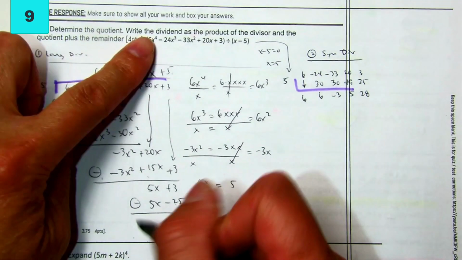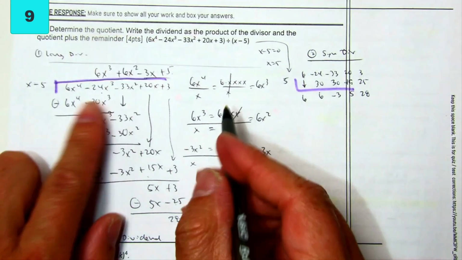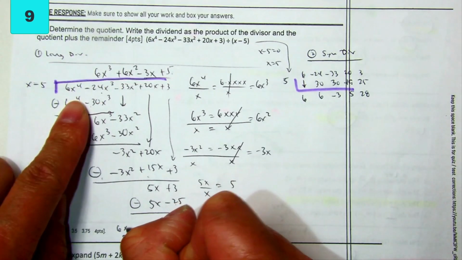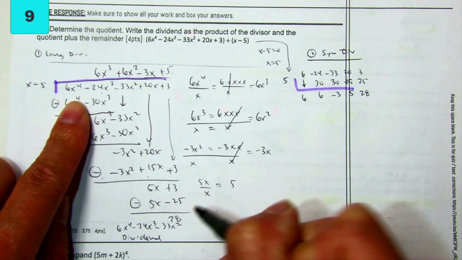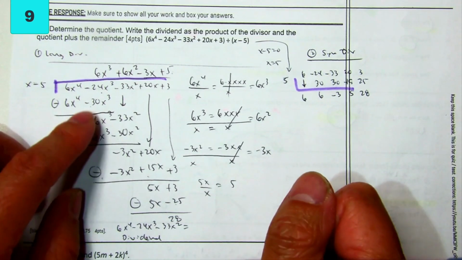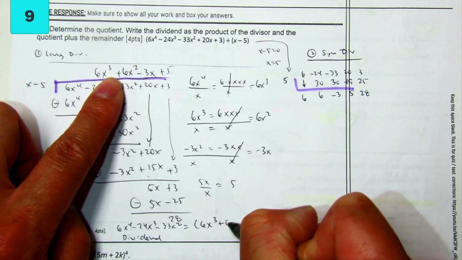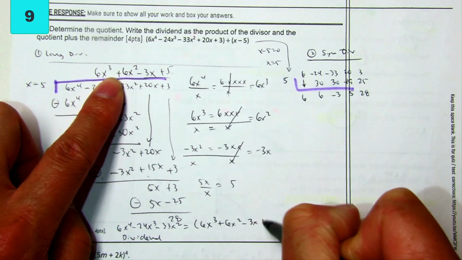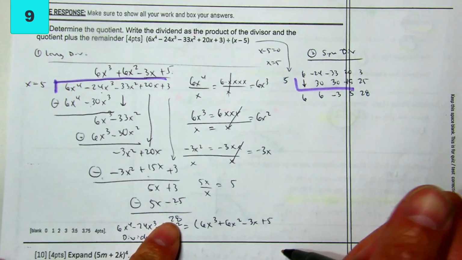So I have the dividend, which is in the inside, is equal to the quotient plus the remainder. So my remainder is 28, so it's positive.